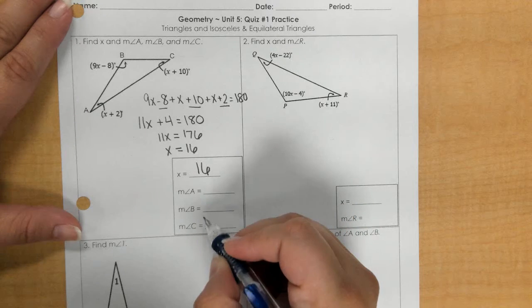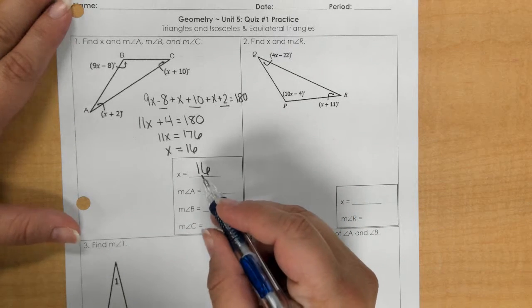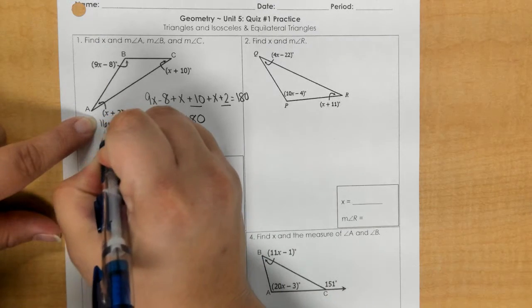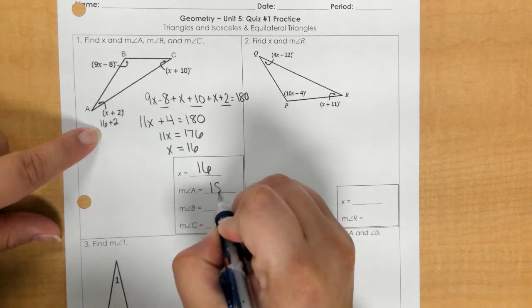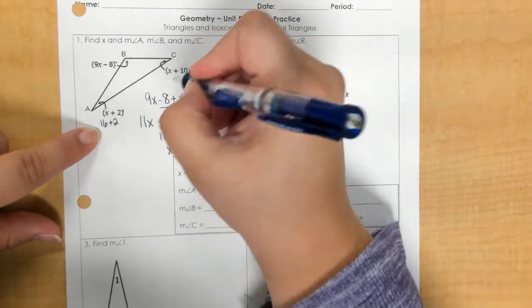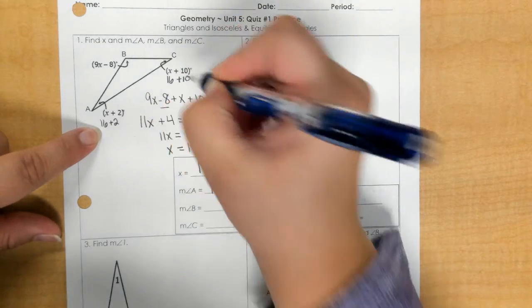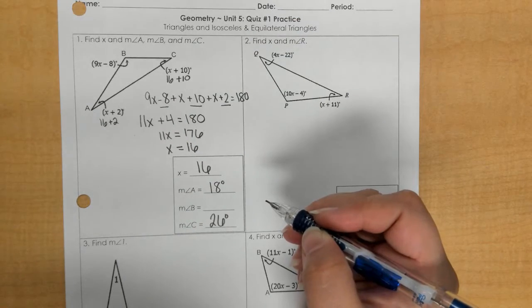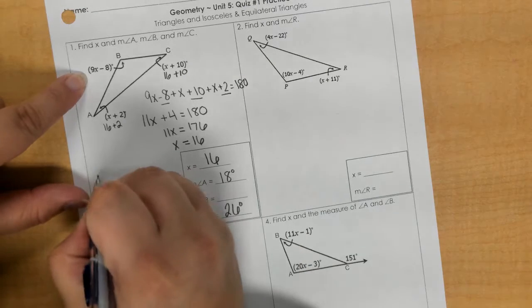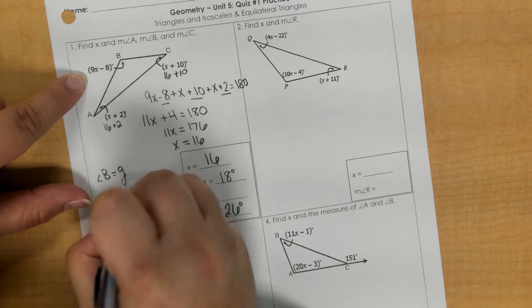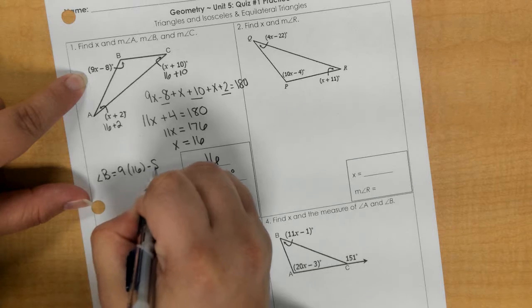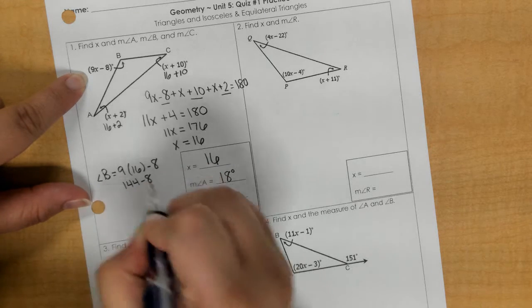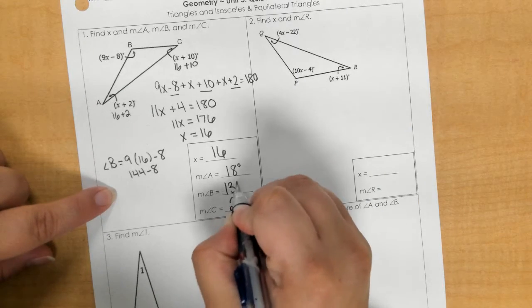To solve for angles A, B, and C, we just plug 16 back into each angle. So for angle A, 16 plus 2 would be 18 degrees. For angle C, 16 plus 10 would be 26 degrees. And then for angle B, we would need to do 9 times 16 minus 8, and that would be 144 minus 8, which is 136 degrees.